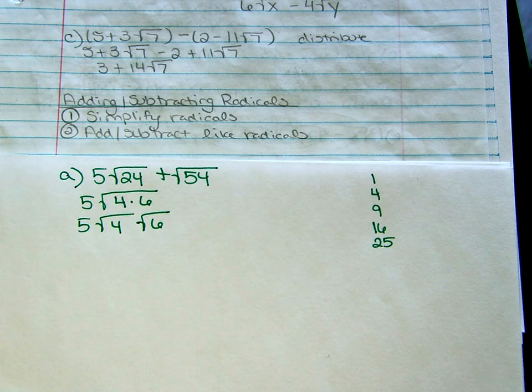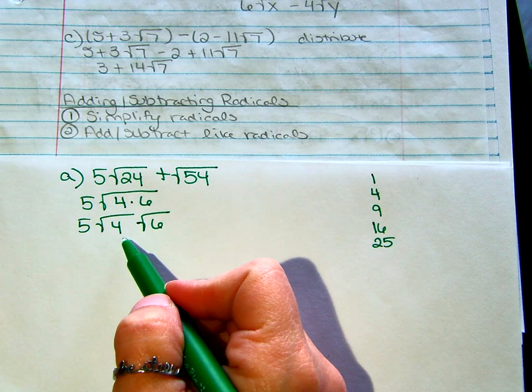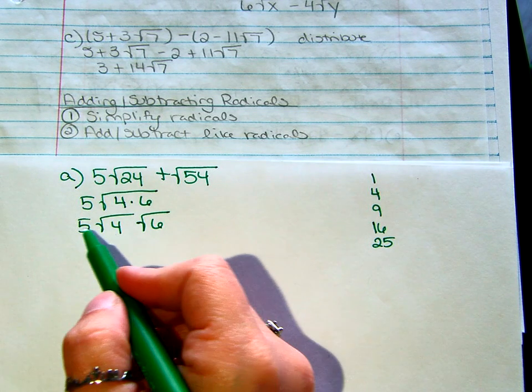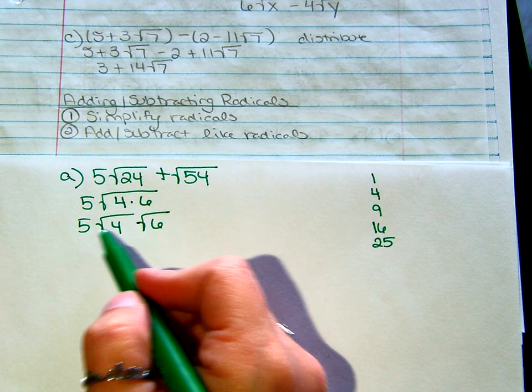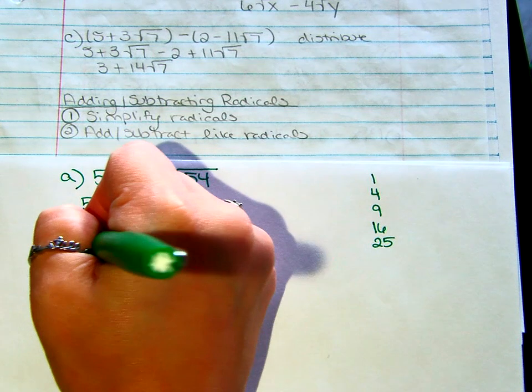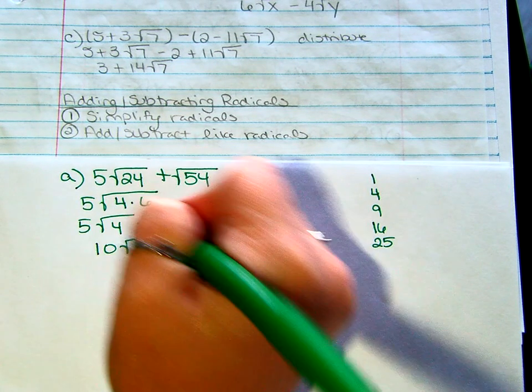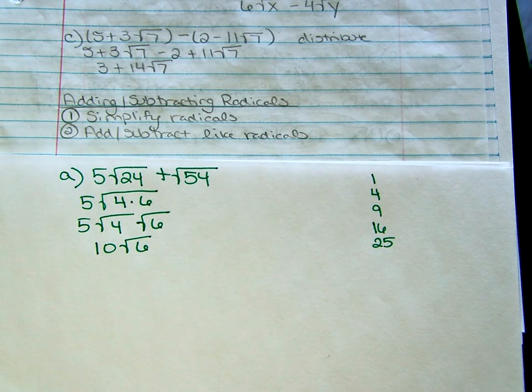What is the square root of 4? 2. So this 5 is multiplying against that, so we're going to take 5 times 2, which gives me 10 radical 6. So I have just simplified the 5 radical 24 down to 10 radical 6. So hopefully, when I do my 54, I'm going to have a radicand of 6 so that I'll be able to do my adding.